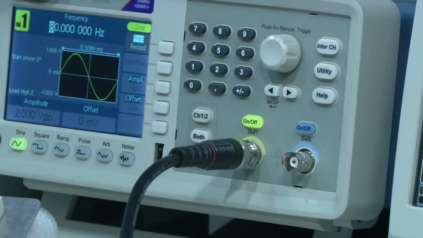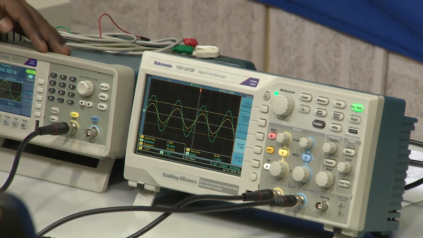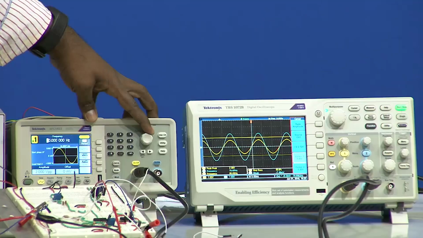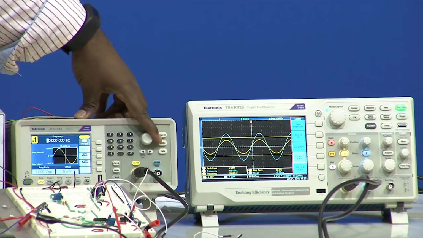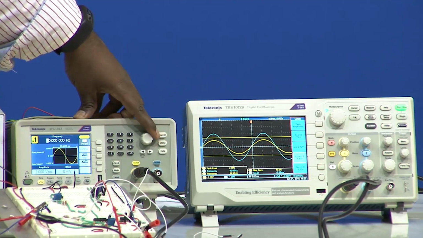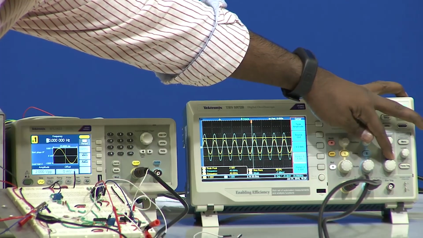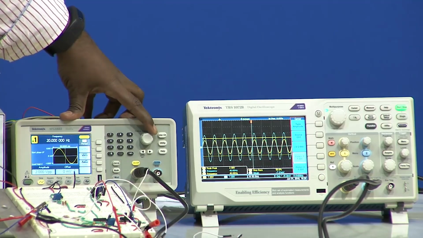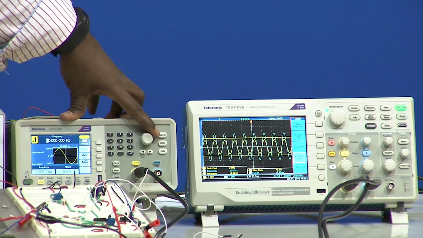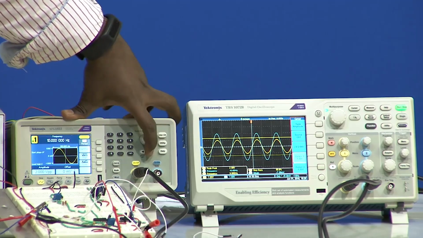I will go to the frequency point and make it 80 hertz. Any change in the output when you look into the oscilloscope? No, there is no change in the output. Then I will go to 60, even now no change in the output. 40, even the same. Decrease to 20, same. 10, same.